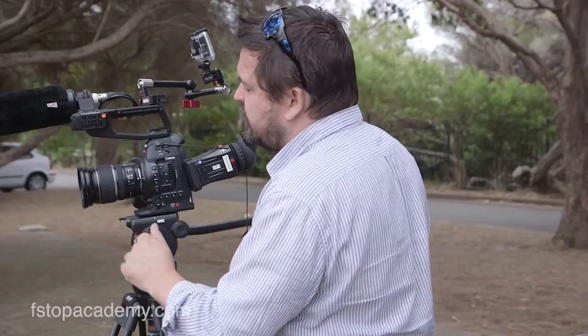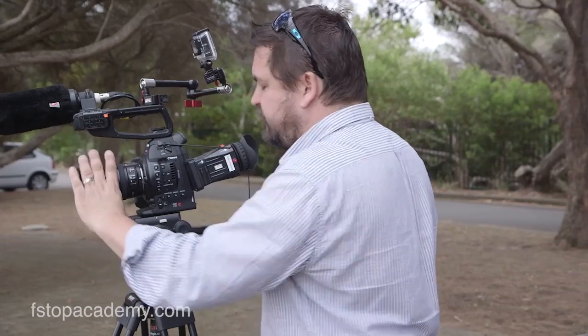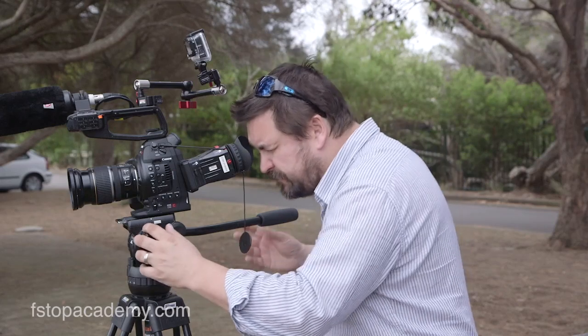Now, if we were to zoom in to 35, and the reason I'm mentioning this is I'm using a zoom lens today, 17 to 55, but it goes through 17, 35 and 55. So if you were using prime lenses, you could achieve the same look, but obviously it's much faster to work with a zoom.